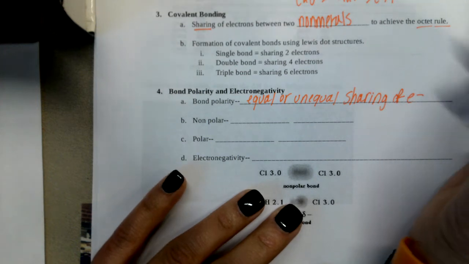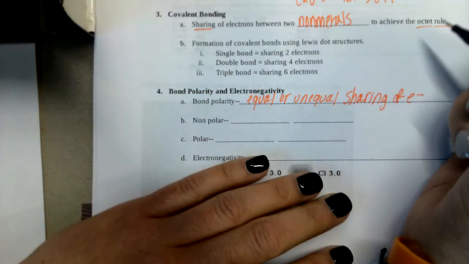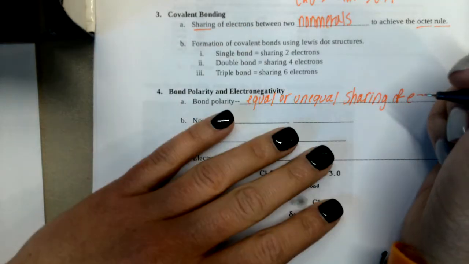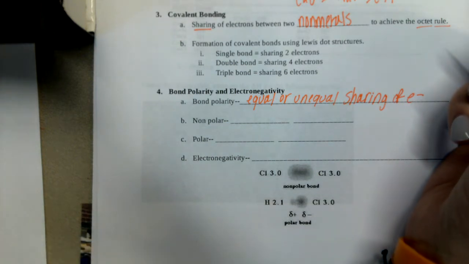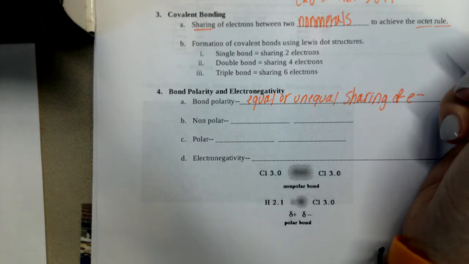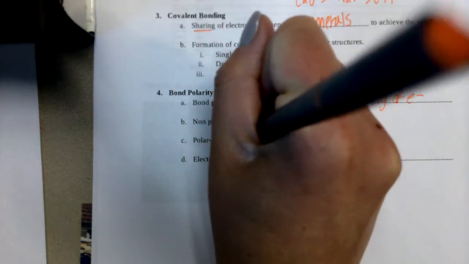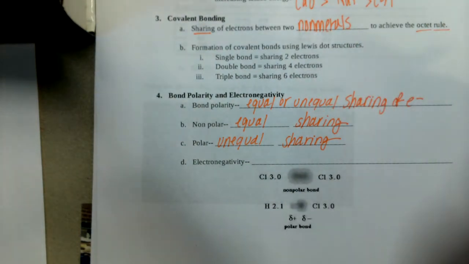We can talk about this in terms of a game of tug of war, right? You're either going to have people that are super strong pulling to one side that want that win more, or you're going to have people of the same physical build, and maybe the knot doesn't move anywhere because nobody's stronger than anybody else. So in reference to that, we can refer to it as nonpolar or polar. Nonpolar is equal sharing of electrons, where polar is unequal sharing of electrons. That makes sense because when you think of polar or poles, you think of a positive and a negative, and that's exactly what's happening with a polar bond.